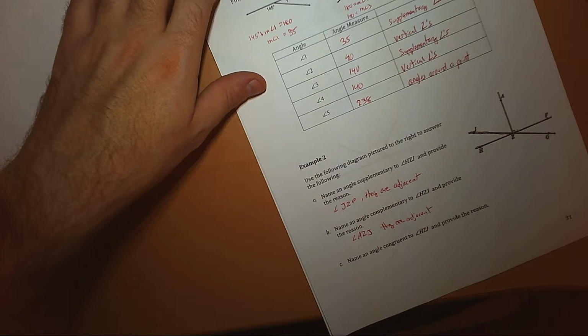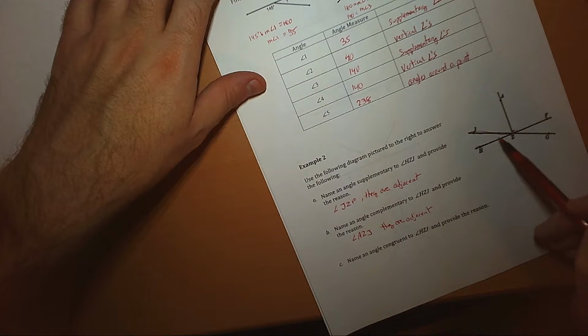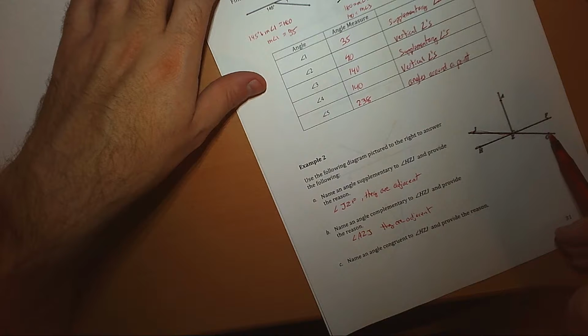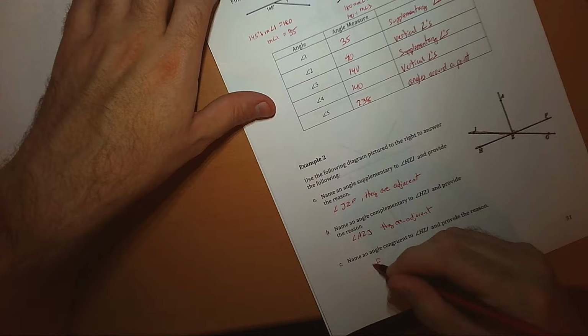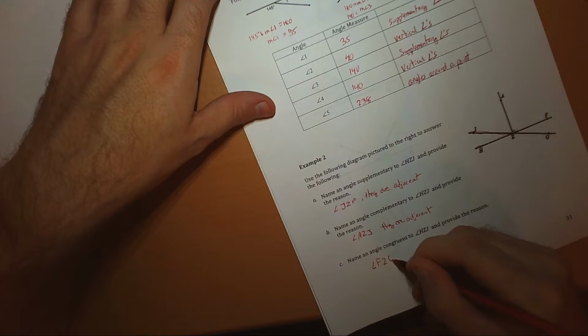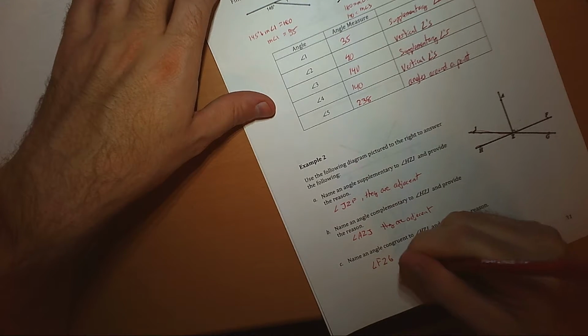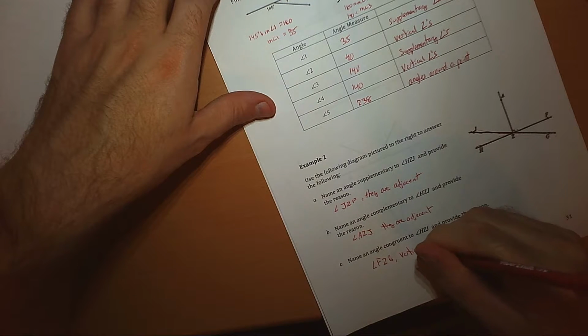Now name an angle congruent to HZJ and provide the reason. So I'm looking at my picture here. This angle here does not look like this angle here. This angle here does not look like this angle here. This angle here, HZG, definitely does not look like HZJ, but I'm looking at FZG. Wait, they look like they're vertical angles. So angle FZG is going to be congruent, and they are vertical angles.